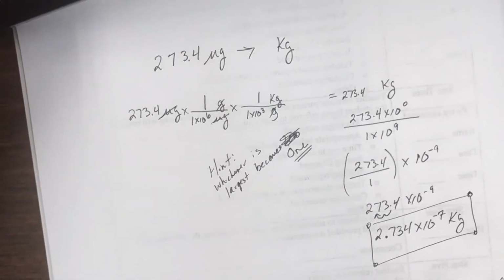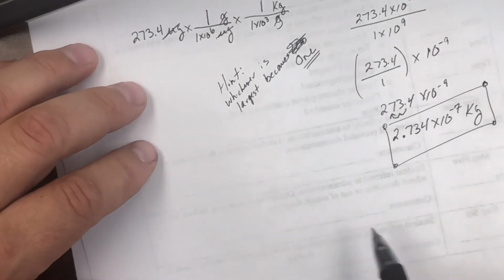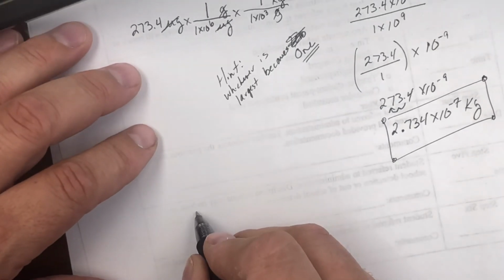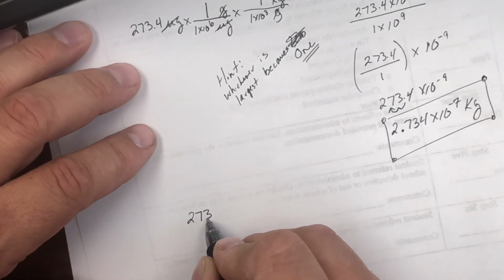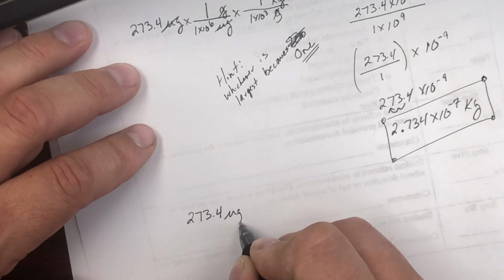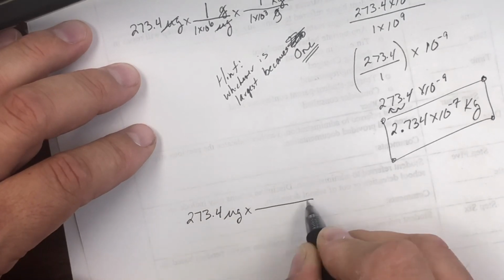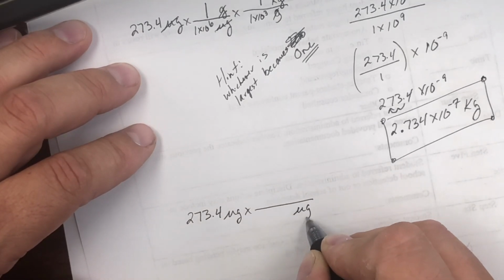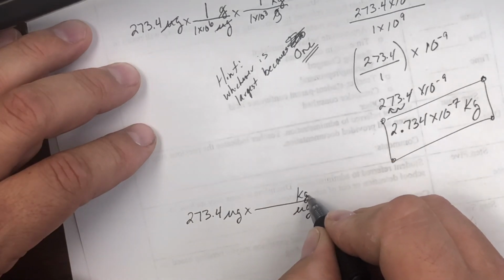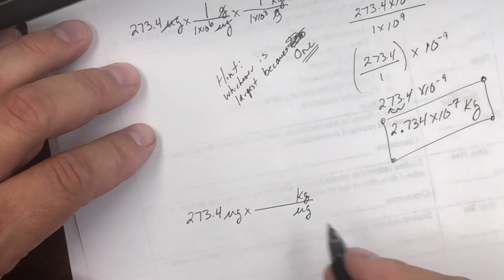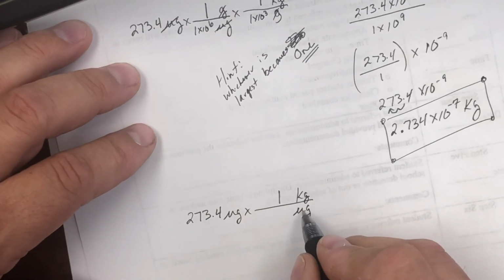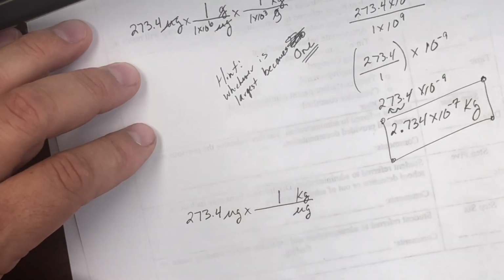If I wanted to shorten this up and I know the direct conversion, you can easily do this. 273.4 micrograms. If I look this up, for every microgram, there's so many kilograms. Which one is largest? Kilogram is larger, make that a 1. How many micrograms are in 1 kilogram?